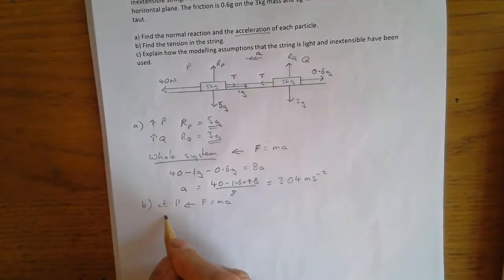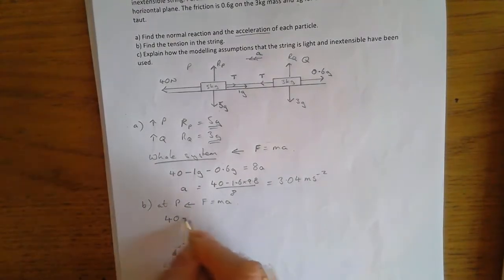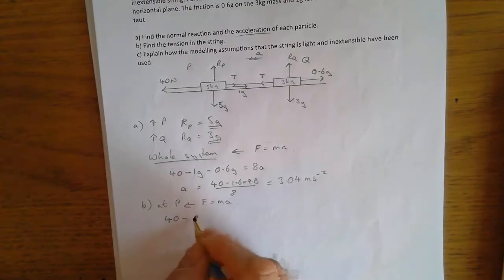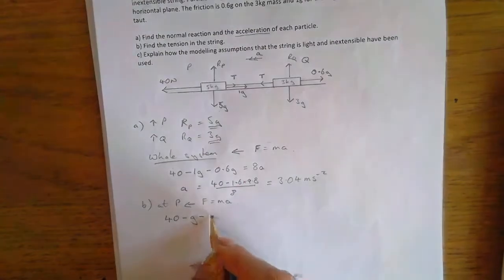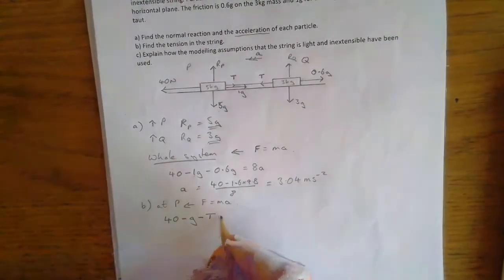Okay, so my resultant force is 40 minus G, the 1G, minus T equals the mass, which is now 5.